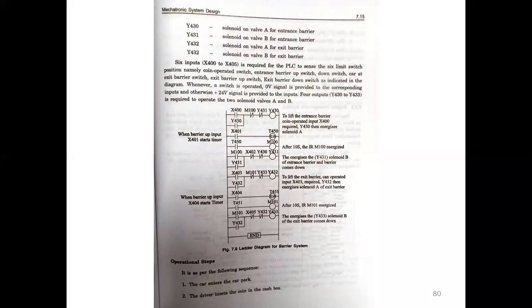as indicated in the diagram. Whenever a switch is operated, a 0 volt signal is provided to the corresponding input, and otherwise a plus 24 volt signal is provided to the inputs. So 4 outputs are required to operate the 2 solenoid valves A and B. Okay, this is the ladder diagram of the barrier system. Then we'll see the operating steps of the barrier system.